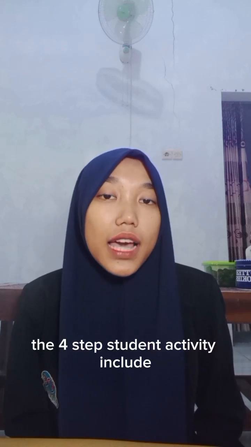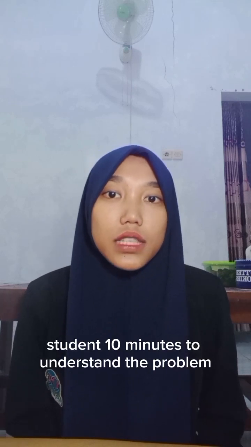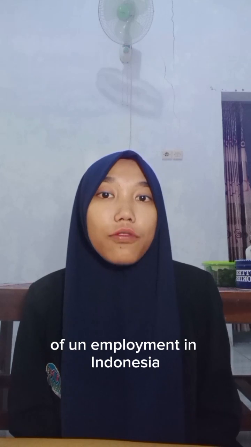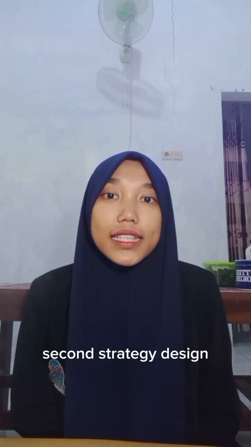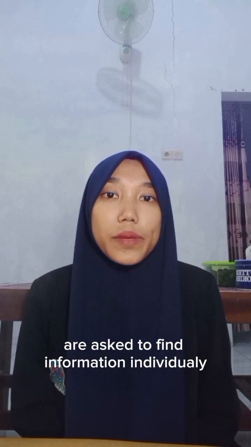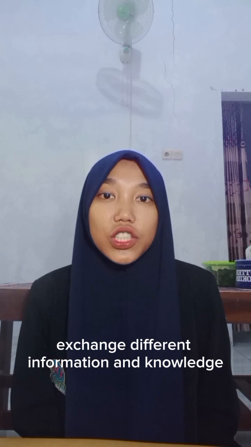The 4-step student activity includes: first, problem definition. I will give students 10 minutes to understand the problem of unemployment in Indonesia. What are the factors, impact, and solution? Second, strategy design. For 20 minutes, students are asked to find information individually and then discuss the knowledge they have gained, as well as exchange different information and knowledge.